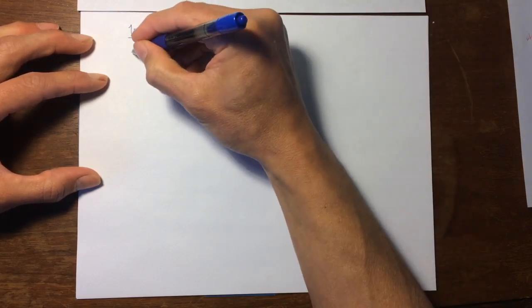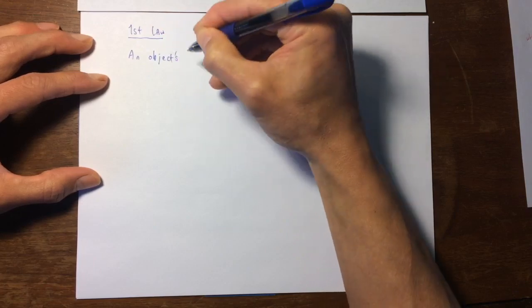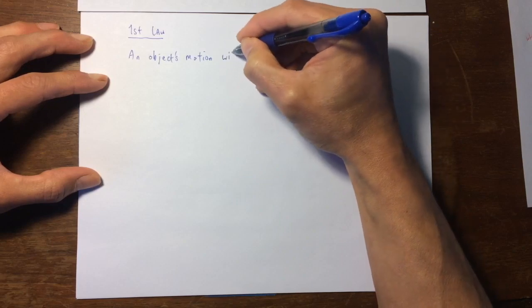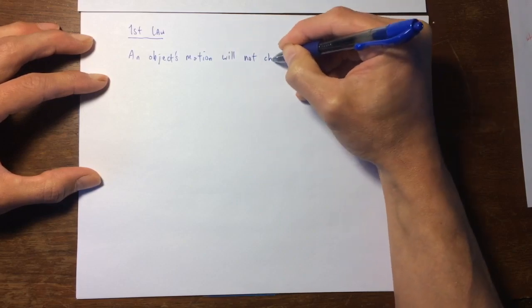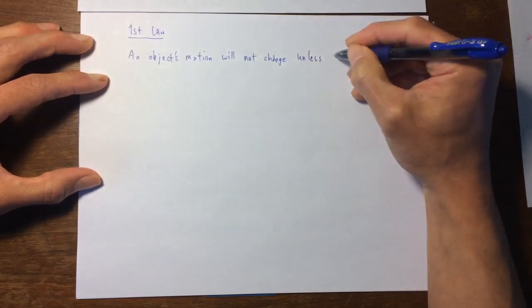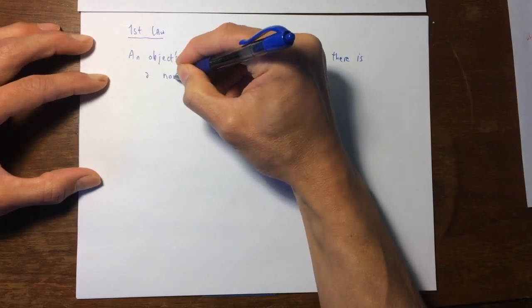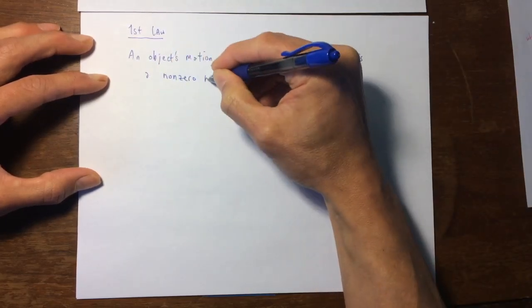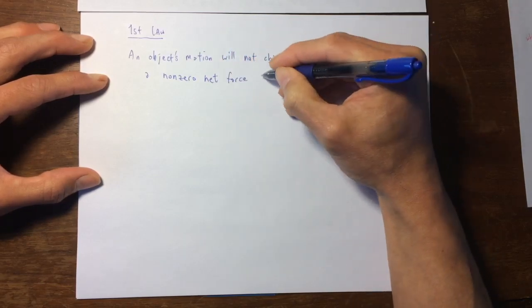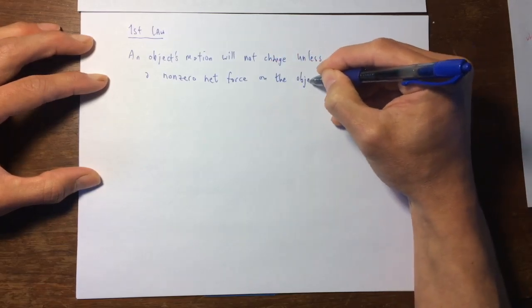The first statement that I'll write is: an object's motion will not change unless there is a non-zero net force acting on the object.